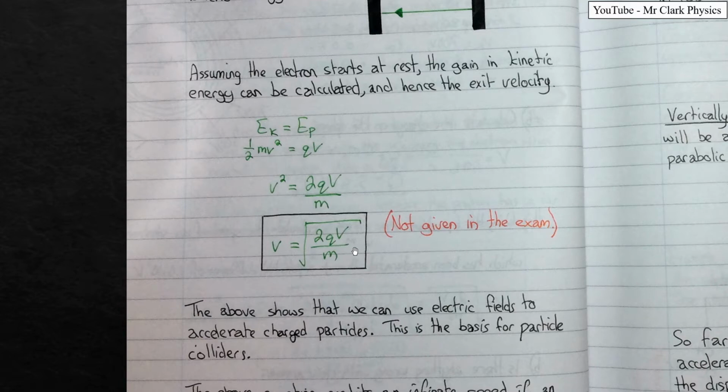So this tells us the speed will increase depending upon some fixed things, the charge on the particle, the mass on the particle, and the voltage across the two plates. So a higher applied voltage results in a higher speed. So you can make your electron go as fast as you like as long as you have enough voltage.